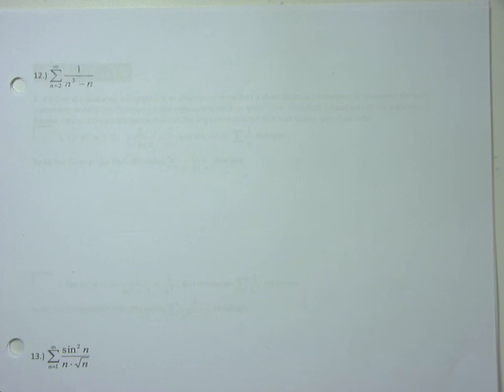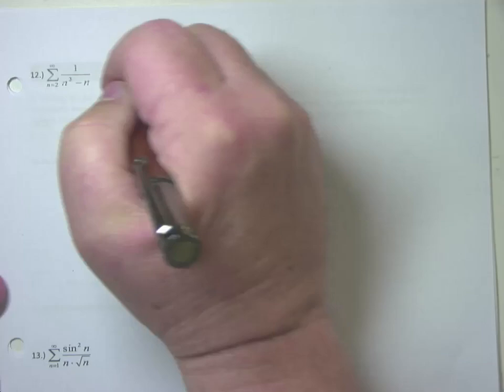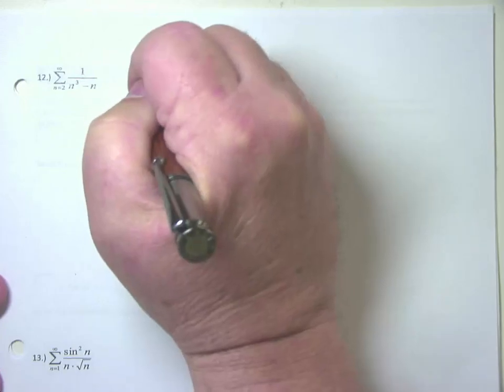The problem is, well, can I do the direct comparison test or limit comparison test or whatever? I always do the limit comparison test unless it's something special. Like, for example, that last one with the sine, that one may be a little more difficult to do a direct comparison test unless you know that the sine of an angle is always less than the angle or something like that. Then you can do it. Getting inequalities on trig, for most folks, is difficult. So this one, I'm going to do a limit comparison test.